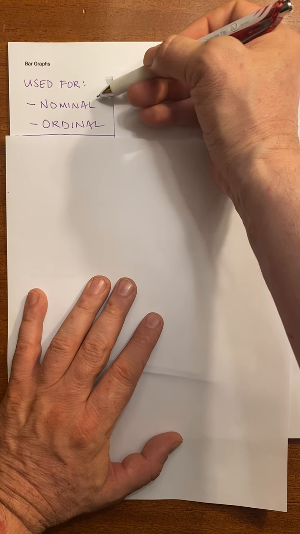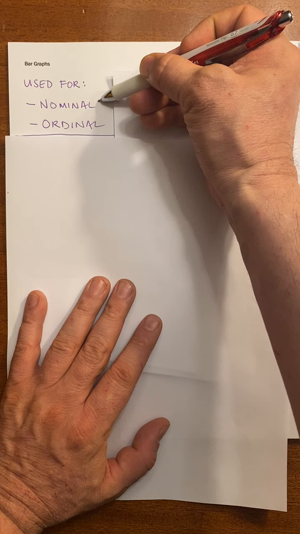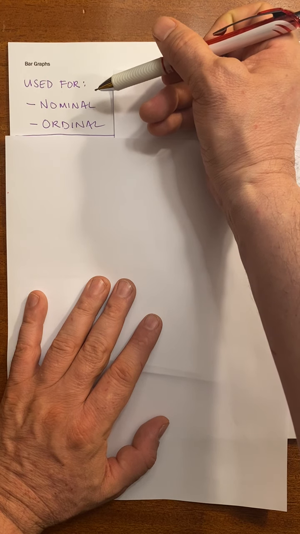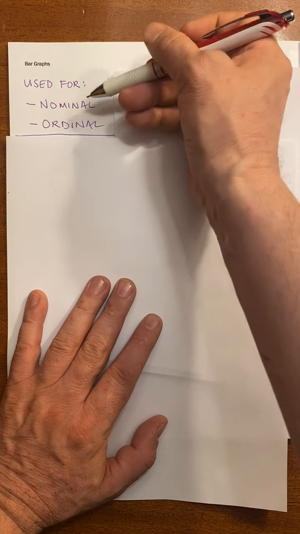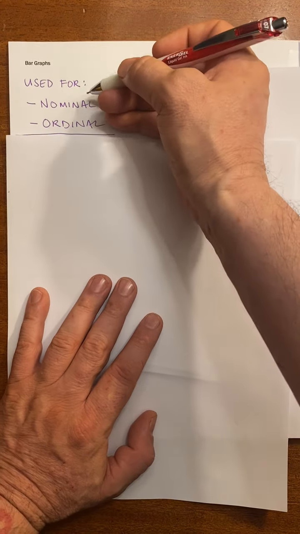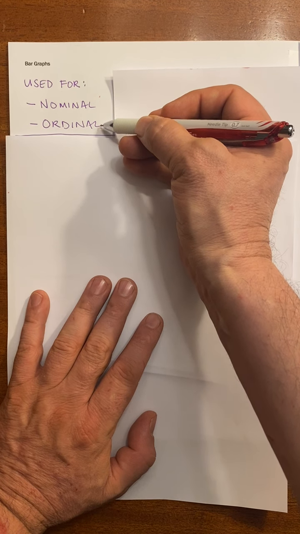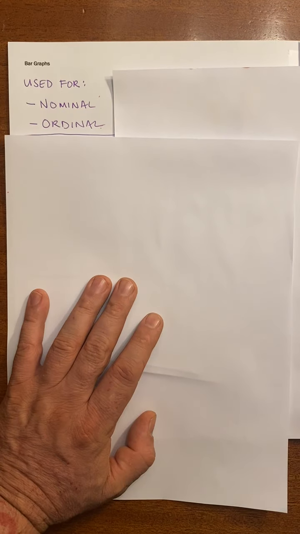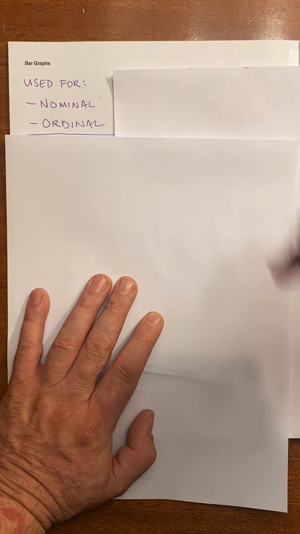This is that first one where you're talking about the names of the categories, like the different cereals, the Trix, the Lucky Charms, the Cocoa Puffs. I think I'm coming up with new names now. And then this was the other category, but now we're at the ordered categories, like the first, second, or third. So you're going to use bar graphs with these kinds of data.